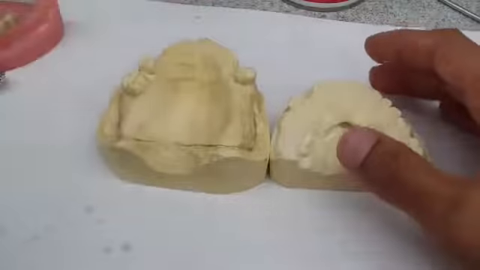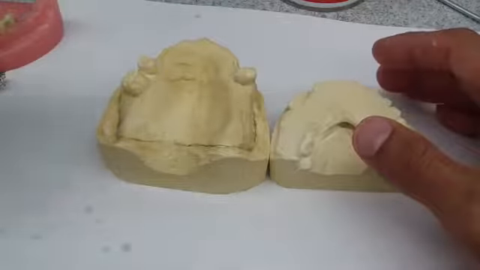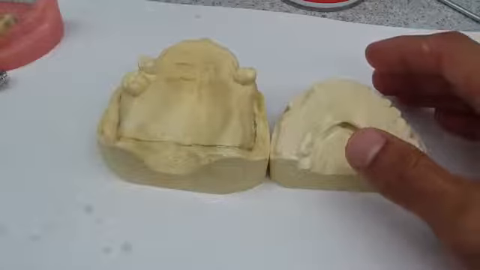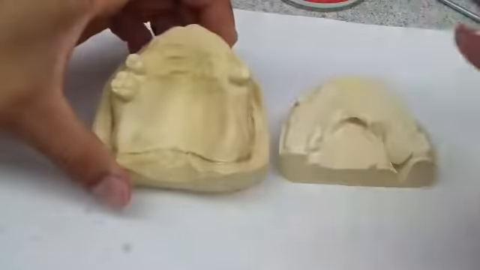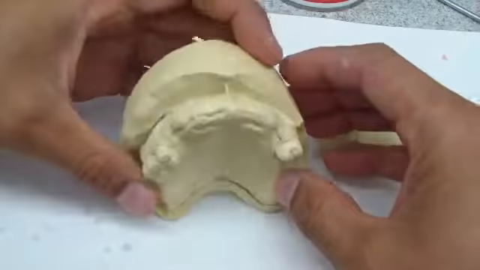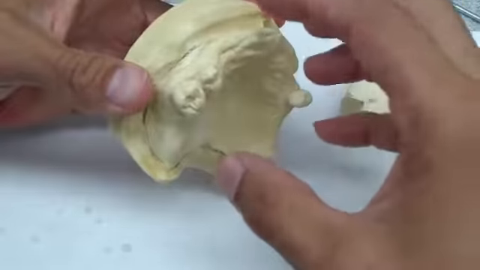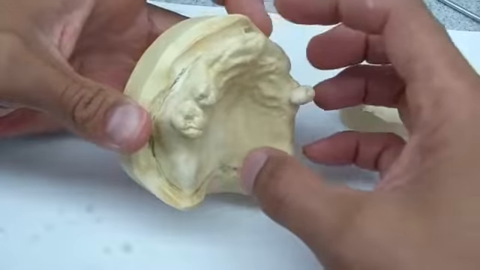Hey folks, Ashley, allthingsdenture.com. I just want to talk about fabricating a jaw relation record for this patient here, or maxillomandibular relationship record. This is Aaron, and we're going to be fabricating a complete maxillary immediate denture.